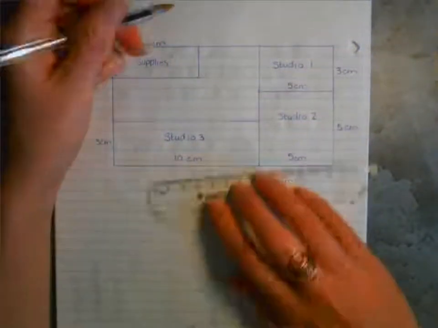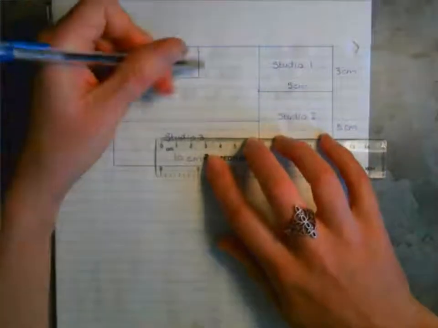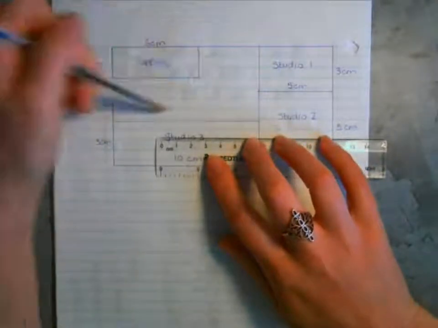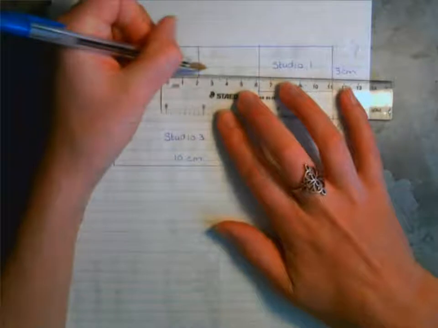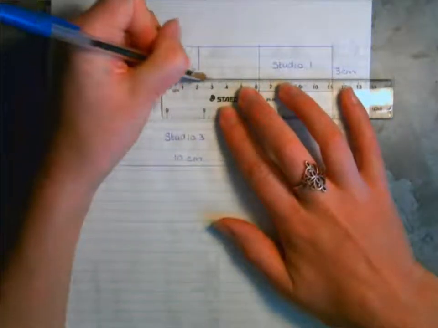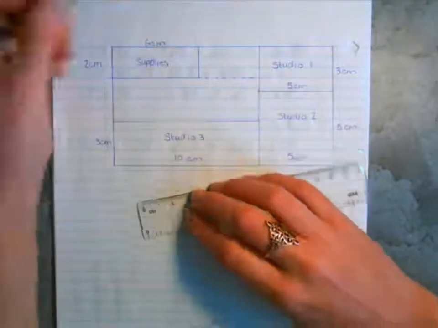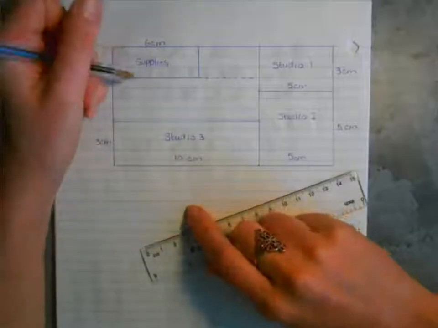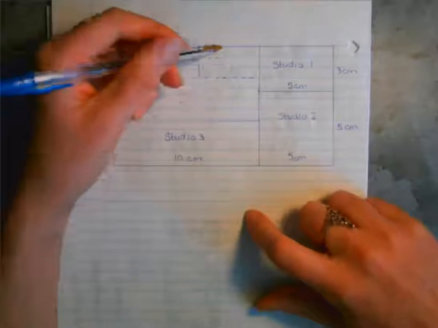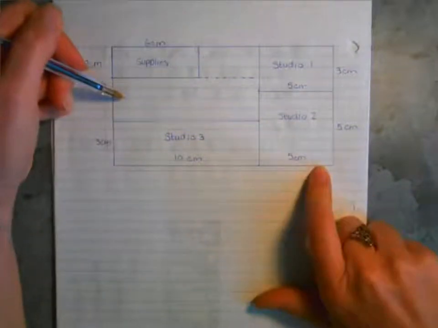So for me personally, what I did is I broke it down into composite shapes. It's kind of hard to find the area of an L shape, so I basically broke it down into two rectangles. So I did this. And then essentially all you really need to do is look at the other measurements in order to figure out what the dimensions of this space are.